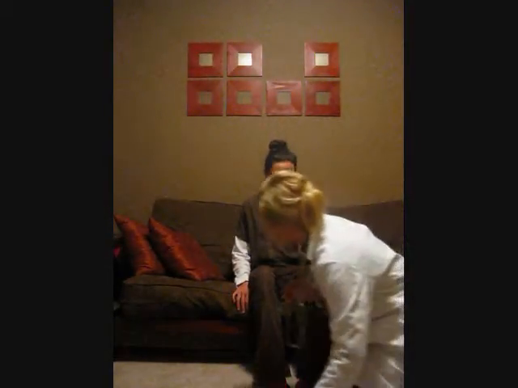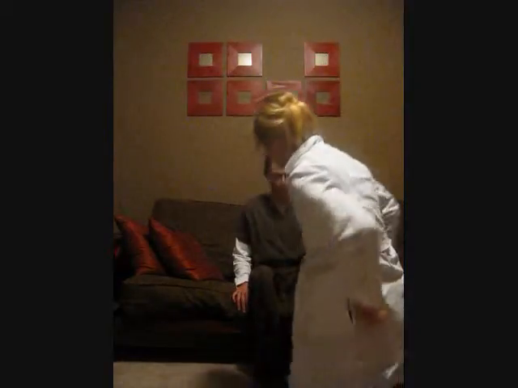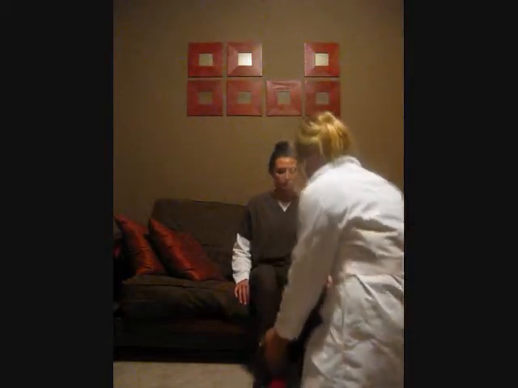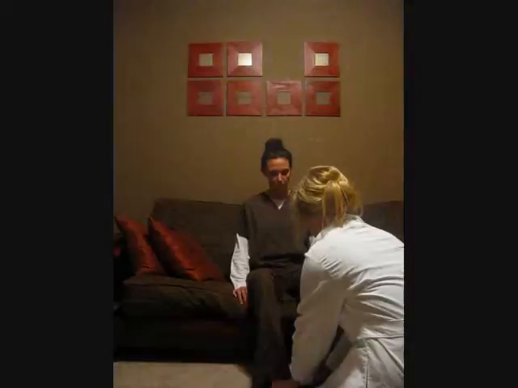Then I'm going to go ahead and just do flexion extension of your feet here. So if you push down and pull up, very good.